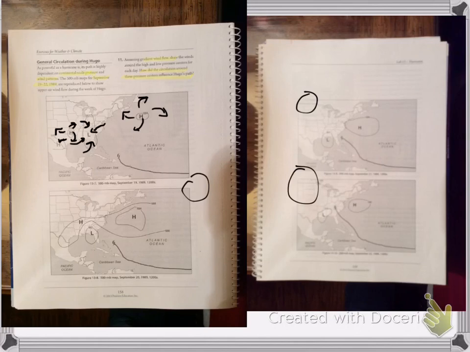So this will be all for part 2 of this lab, and I'm going to start working on part 3 to answer the last set of questions.